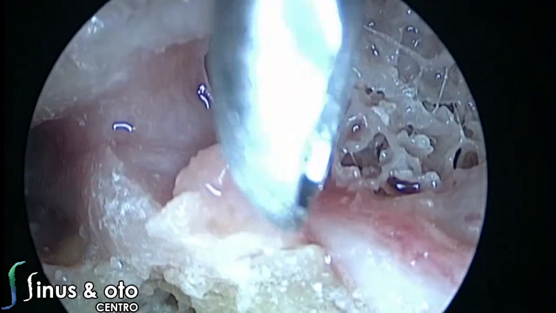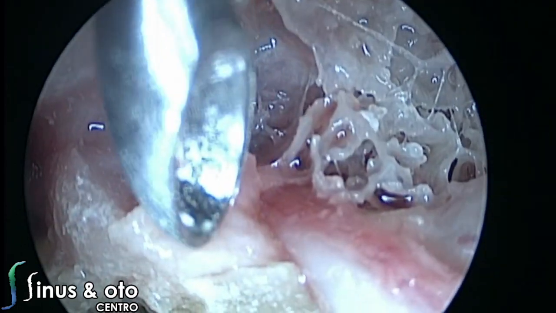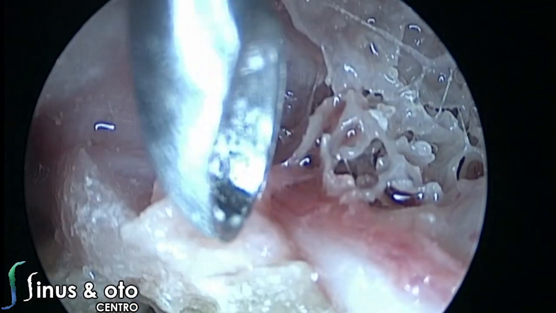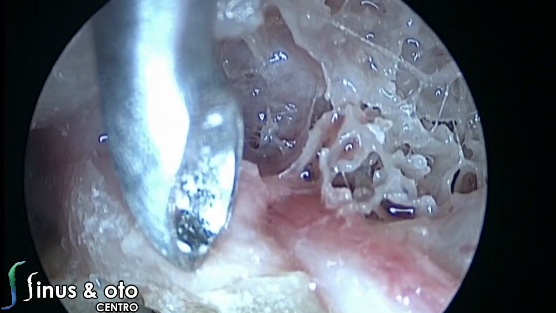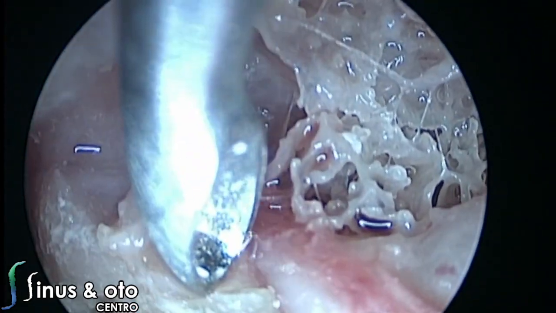This is a very important relationship. They are very tied together, the tensor tympani muscle and the geniculate ganglion, which is a little bit more anterior when compared to the cochleariform process.